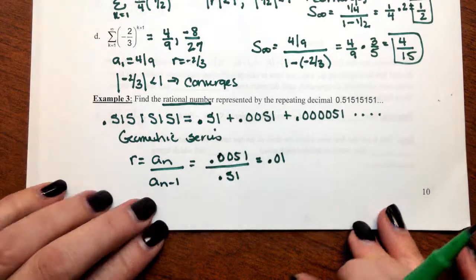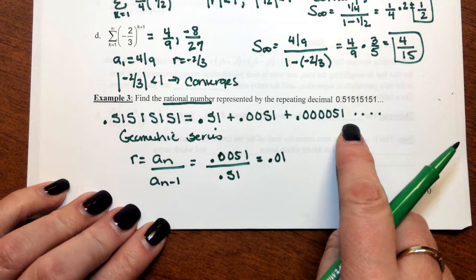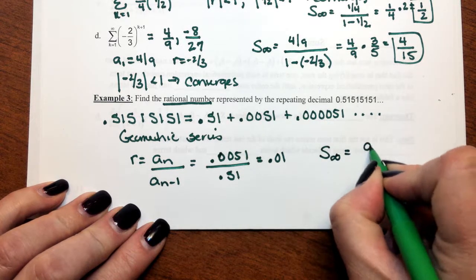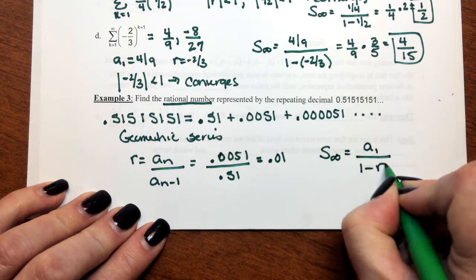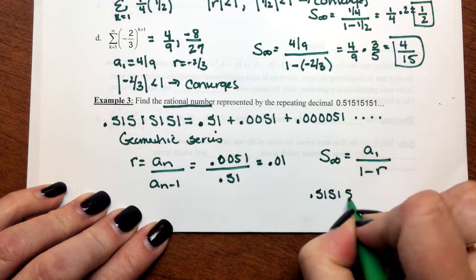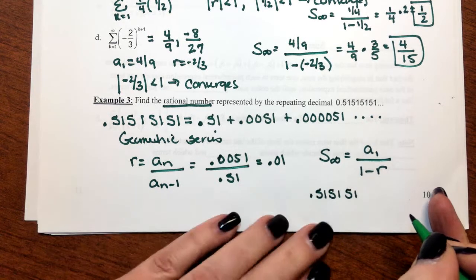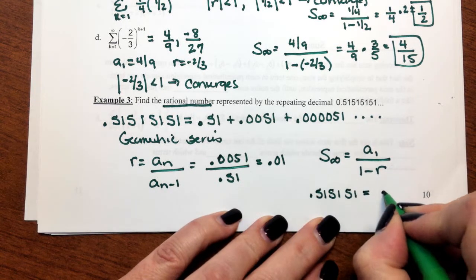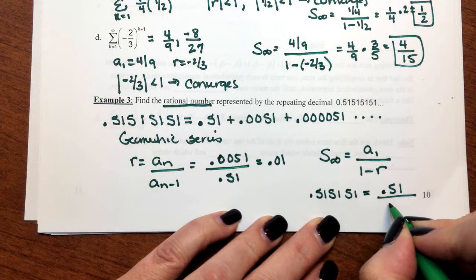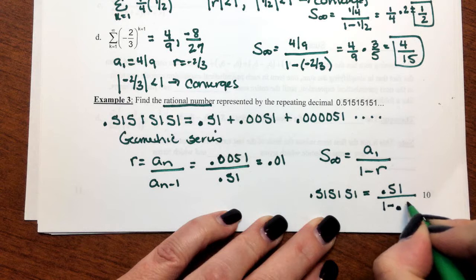So then remember, this is coming from taking the sum of all these. Remember, the sum of your infinite geometric series comes from your first term divided by 1 minus r. We know what the sum is. It's this 0.515151... is equal to the first term, which is 0.51, divided by 1 minus your common ratio.